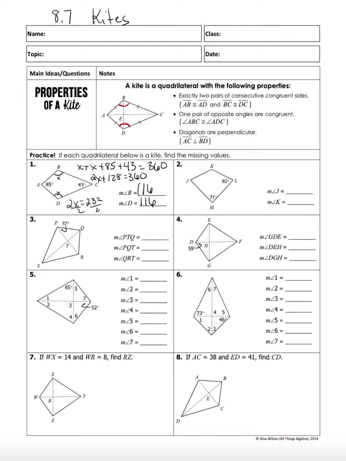Number 2. This time, L and J are the ones that are congruent. So J is also 82. If I want to find K, I could take 360 minus 82 minus 82 minus 71. That would leave the remaining angle of 125 when you do that in your calculator.